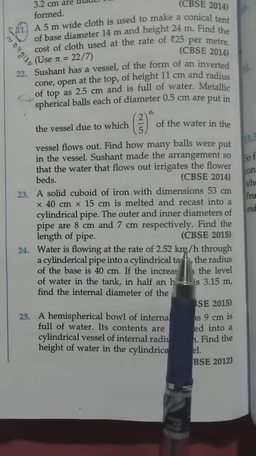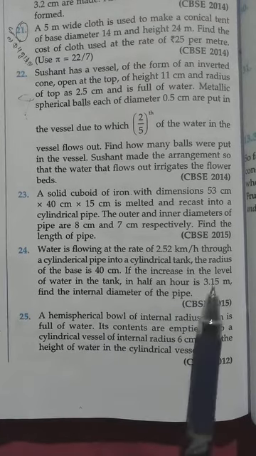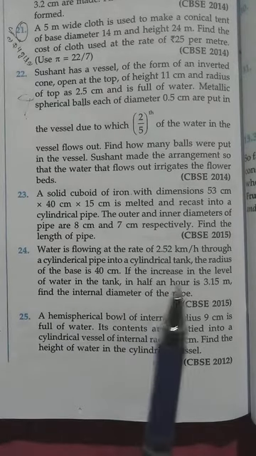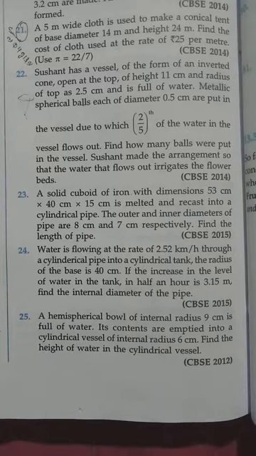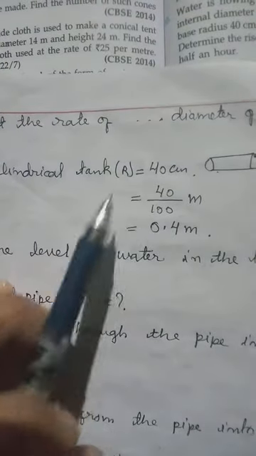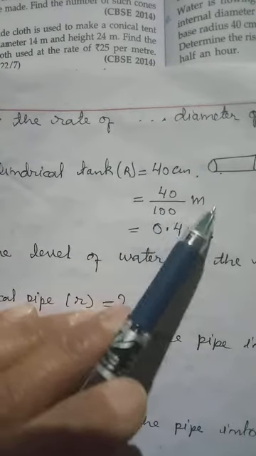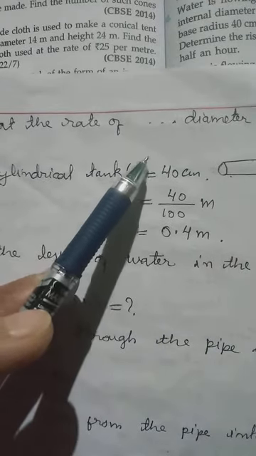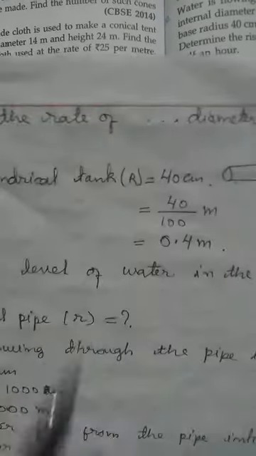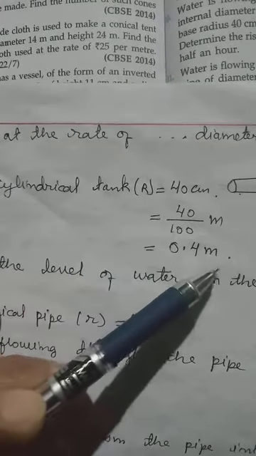If you see here, we have kilometer per hour, here we have centimeter, here we have meter. All are in different units. So first of all, we have to convert them to proper units. So let us convert them first. First, we have 40 centimeter. Let's convert it to meter. We know 1 meter equals 100 centimeter. So to convert centimeter into meter, we have to divide by 100. 40 divided by 100, we get 0.4 meter.